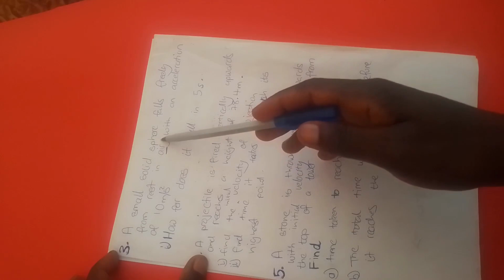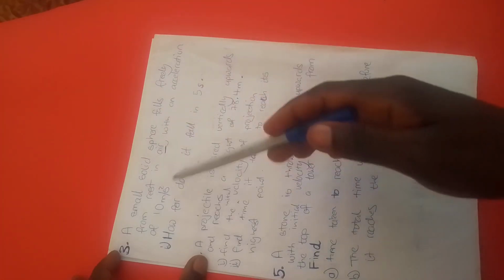Okay, so the first question is saying a small solid sphere falls freely from rest in air with an acceleration of 10 meters per square second. So I want you to take note of this.